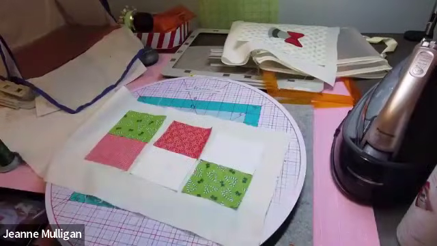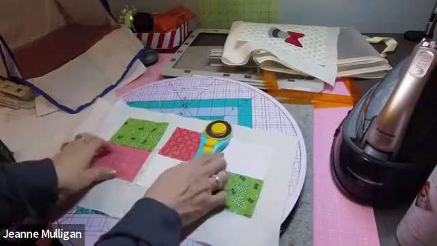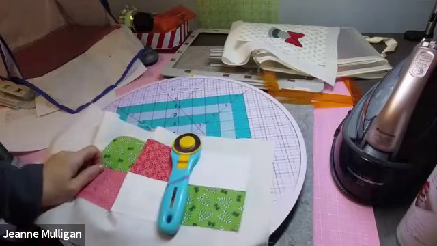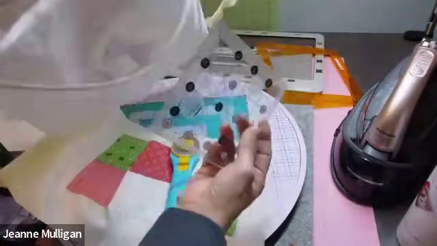And where's my rotary cutter? Rotary cutter. Okay. And I thought I got my... here he is. I love this ruler.